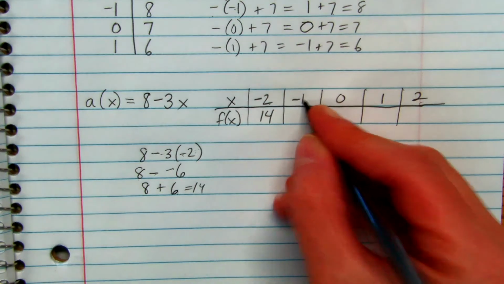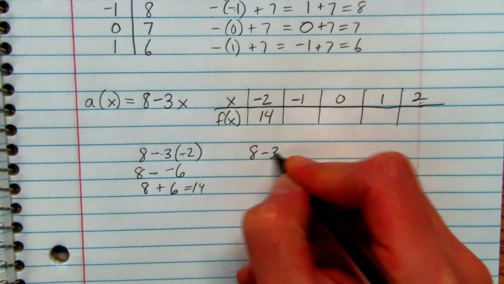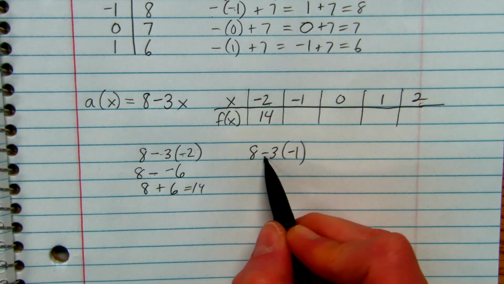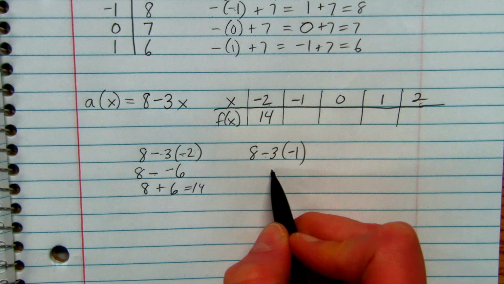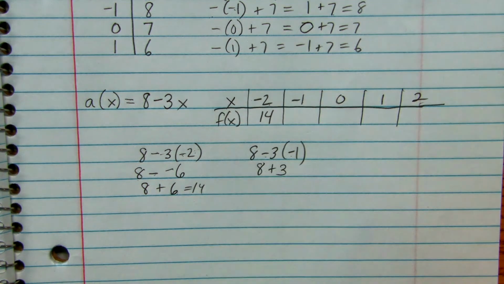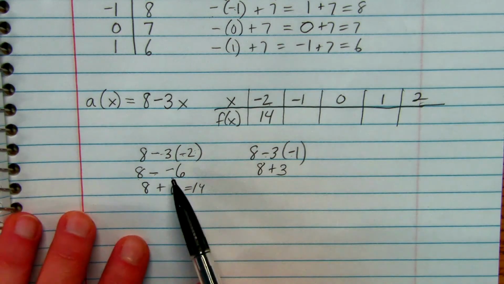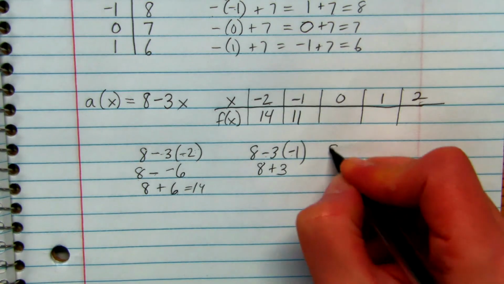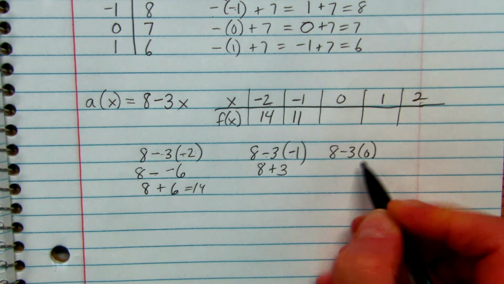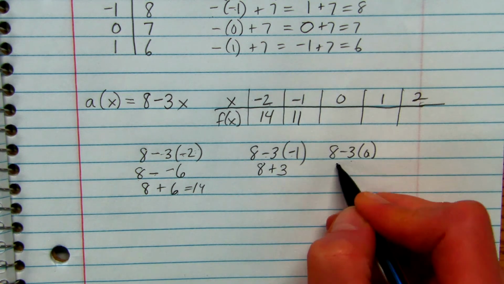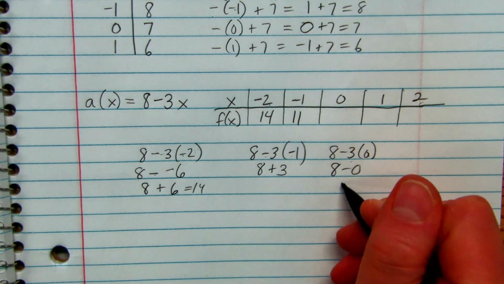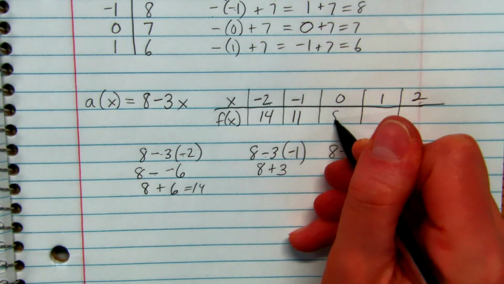And then my next input would be -1, so 8 minus 3 times -1. And so if you were using my little trick, I would just go, okay, -3 times -1 is +3. I'd make that +3. I just kind of shortcut it. If you don't like that, you can still do it how we did over here. And then the next one should be super easy because I'm taking 3 times 0. It's 0. So it's 8 minus 0. A lot of people do mess up and will say 3 if they're hurrying. But you should just get 8.